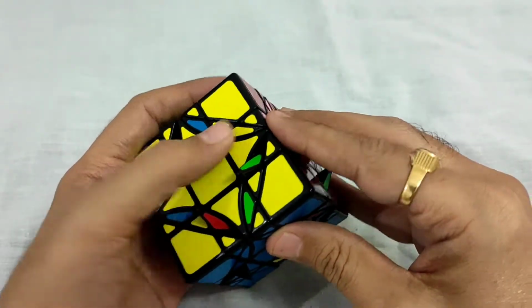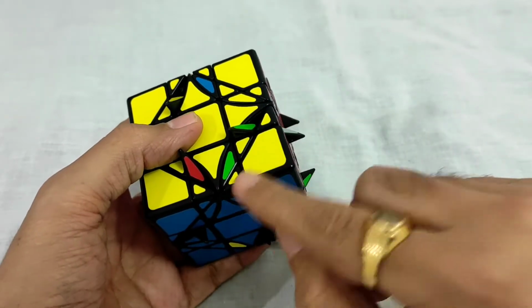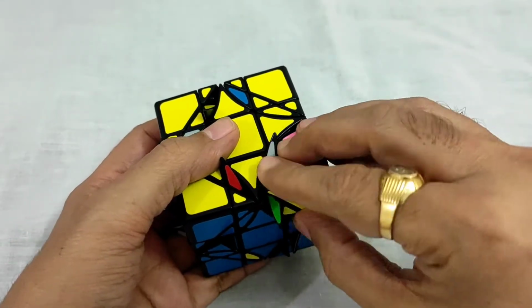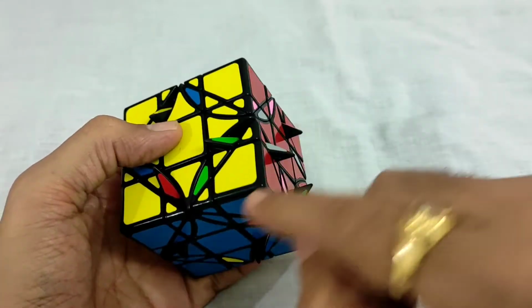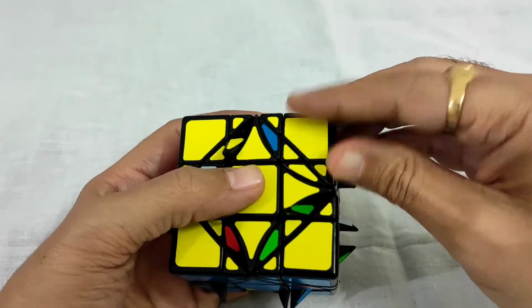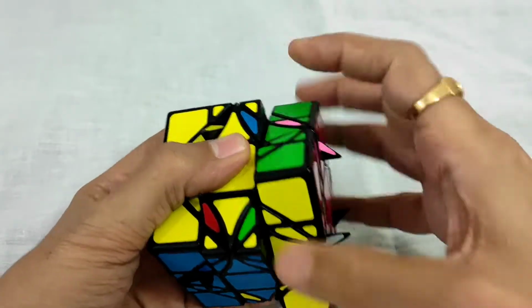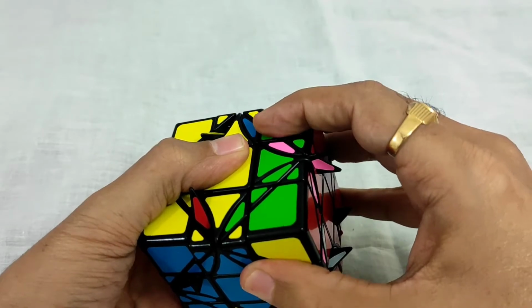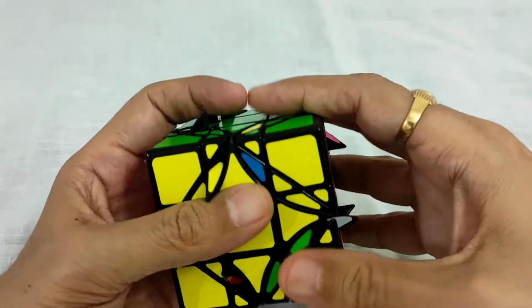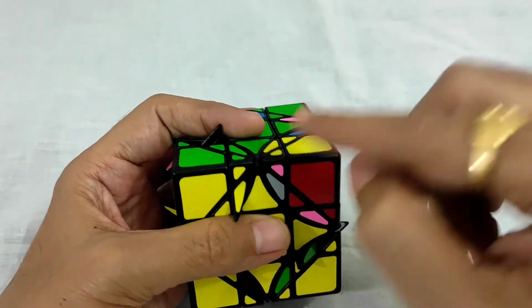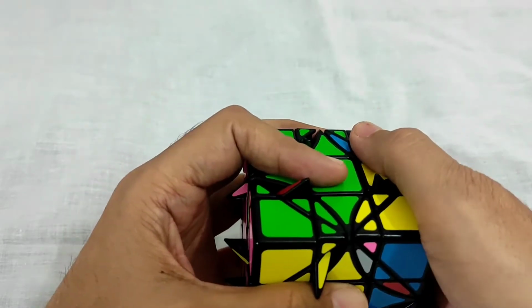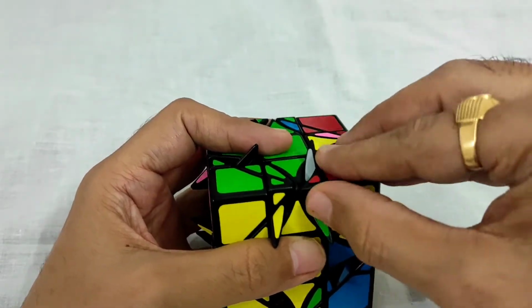So for that we have to bring this piece over this side. So what we can do is we'll have to disturb 2 corners to place this. So it is down, or what we can do is we can place this here and twist down and bring it back.